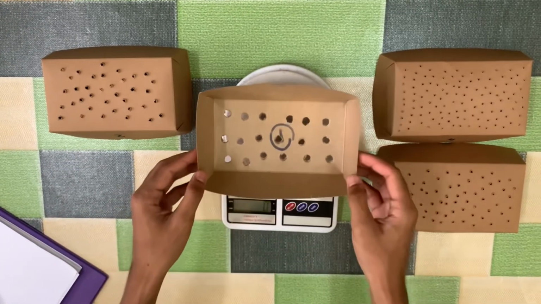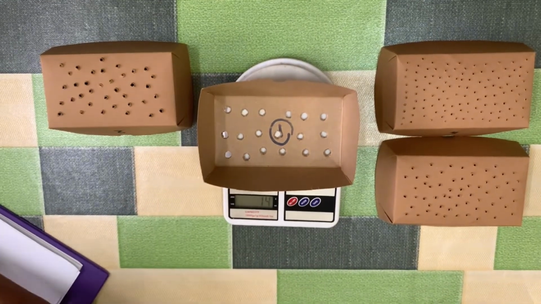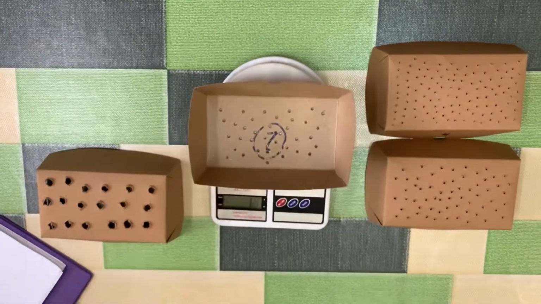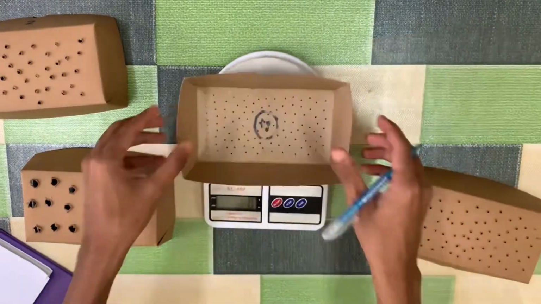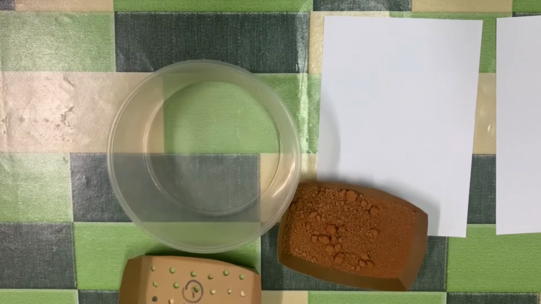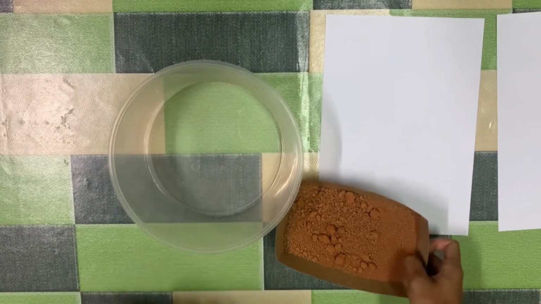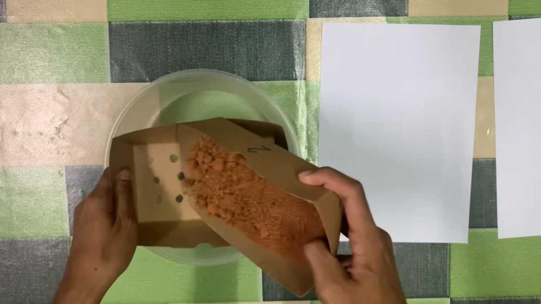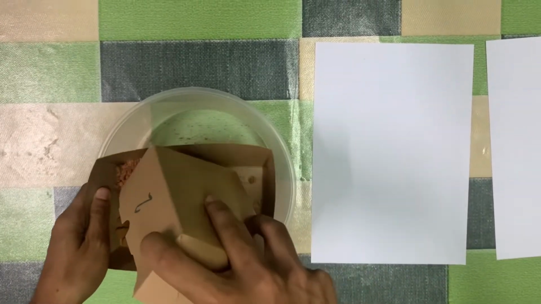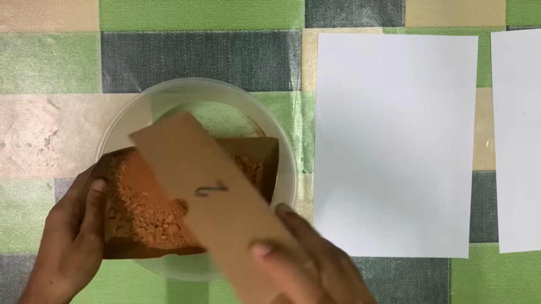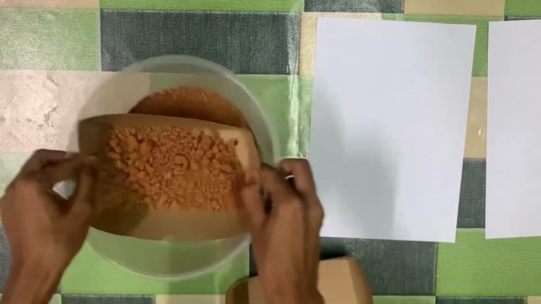After that, I take the mass of sieve. Then, I put the soil sample in the first sieve and shake it. And I repeat the same for the second, third, and last sieve.